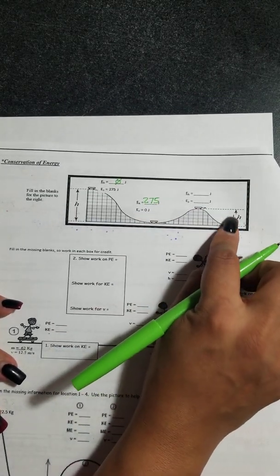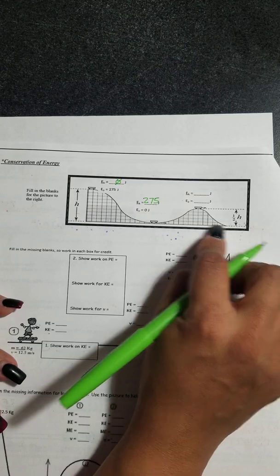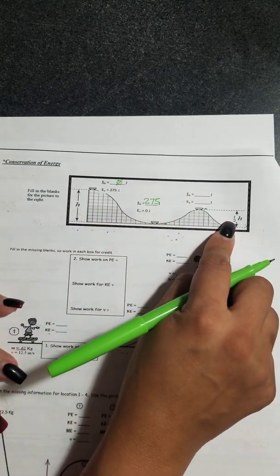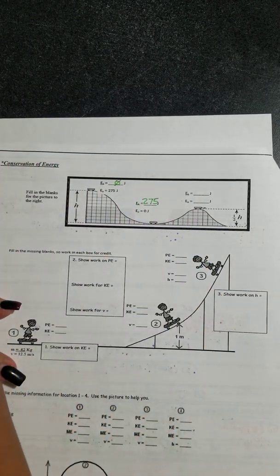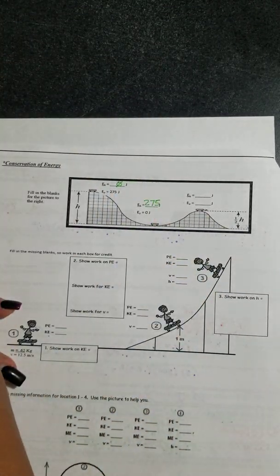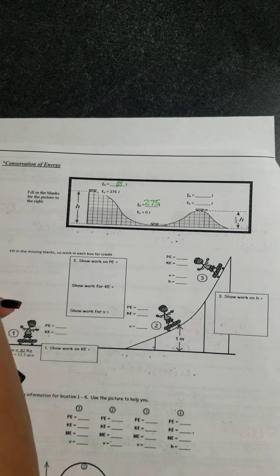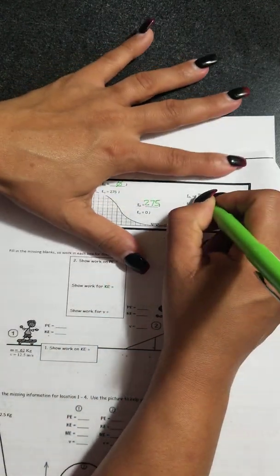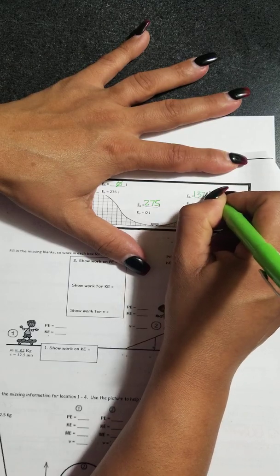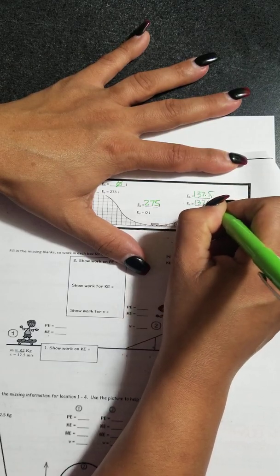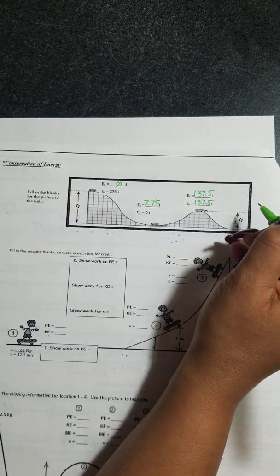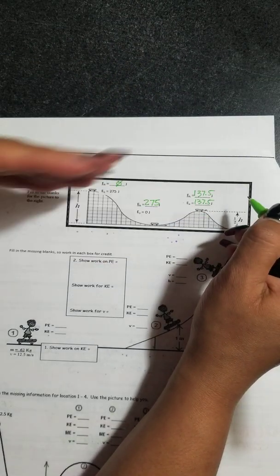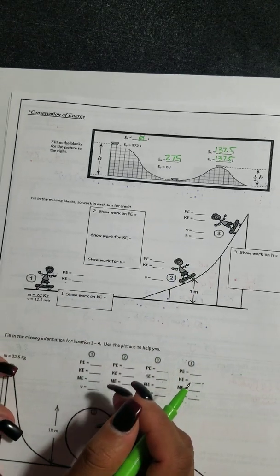At the halfway mark, if this is h and this is half of h, then this amount of energy, 275, which is my mechanical energy, is divided in half: 137.5 and 137.5. They both get some, as long as the total mechanical energy is the same throughout the whole roller coaster.